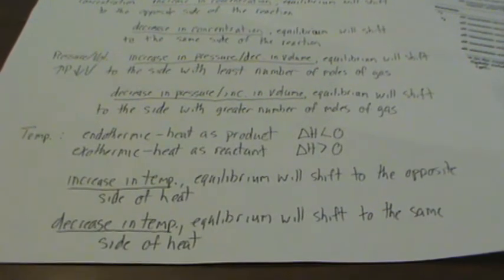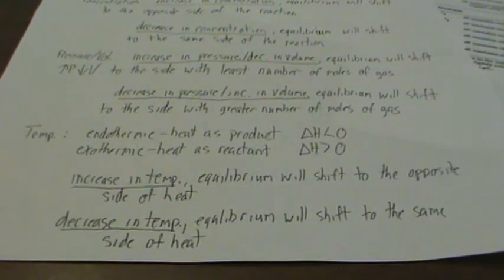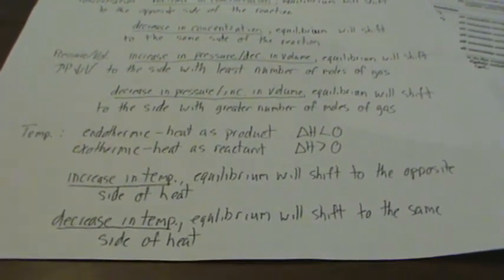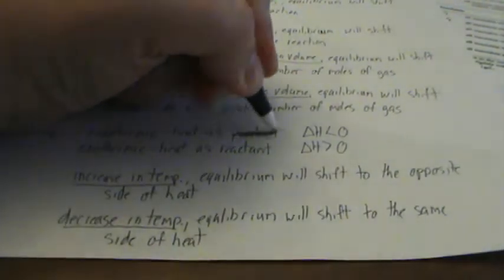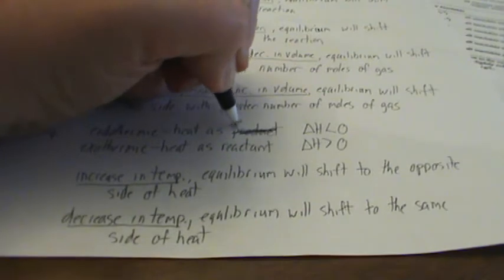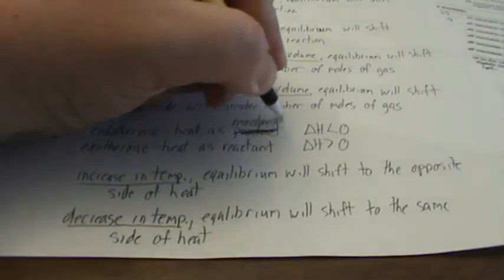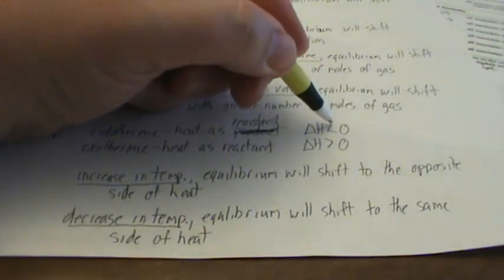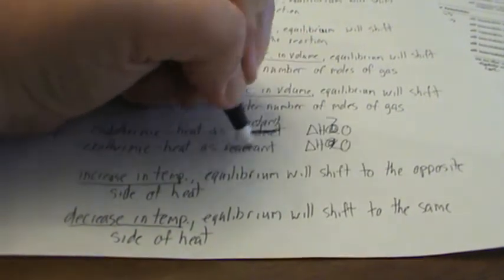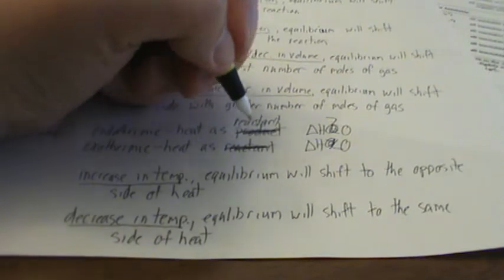Now the third thing, temperature. If we have something that is endothermic, I wrote those down wrong. Endothermic, heat would be a reactant. I completely messed that up, I apologize.